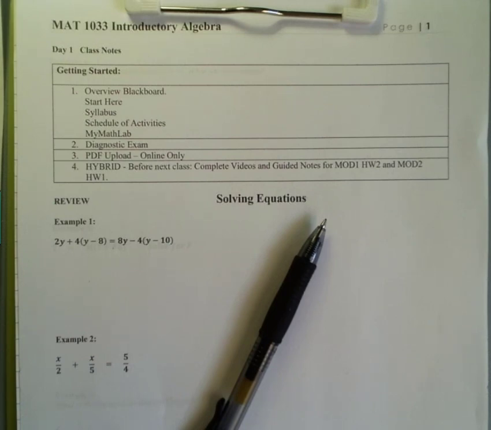There's going to be a diagnostic exam that you're going to take, but before you do that, this first day of review might really help you. And then, of course, for the online students, there will be a PDF upload, and some other notes are there for hybrid classes. But basically, this is how we're all going to get started.